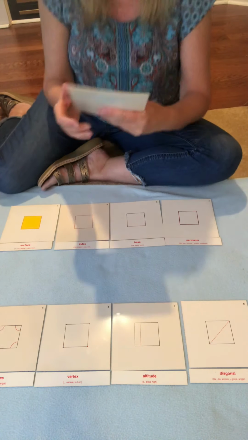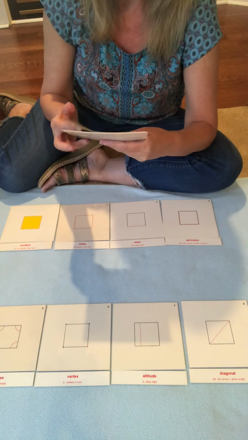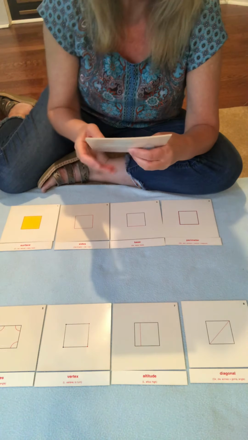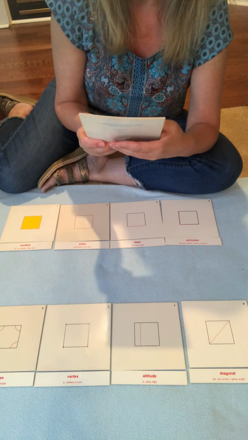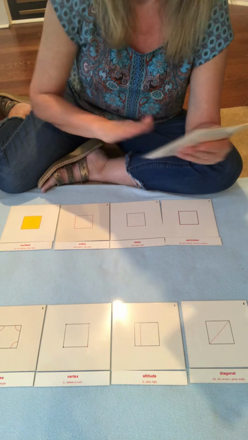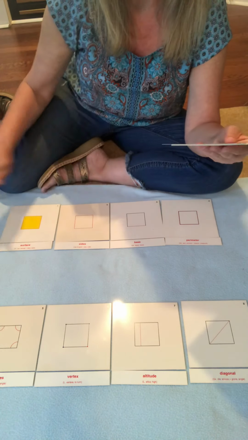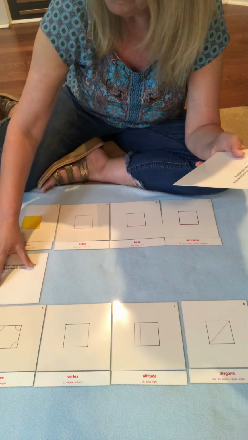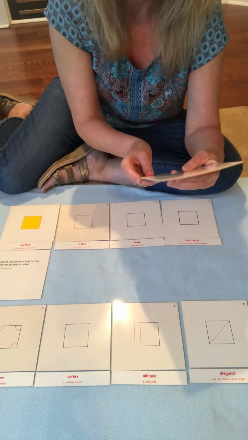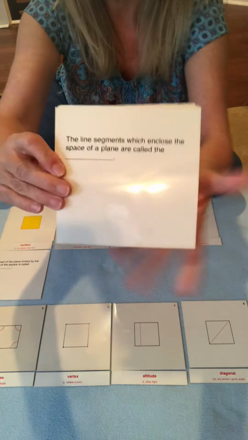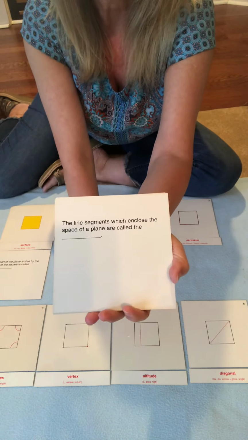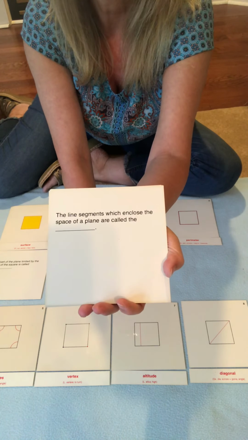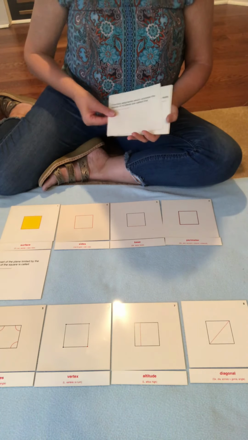So we're going to read our cards and see if we can match them. The part of the plane limited by the sides of a square. The part of the plane, remember the flat plane. This one is going to go with surface. Let's look at this one. The line segments which enclose the space of a plane are called the sides.